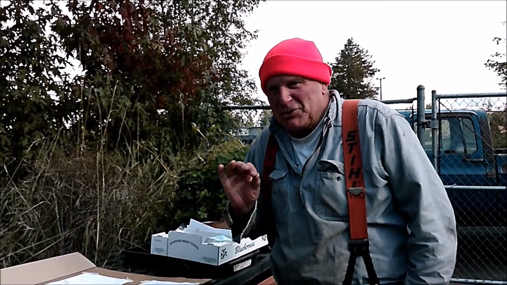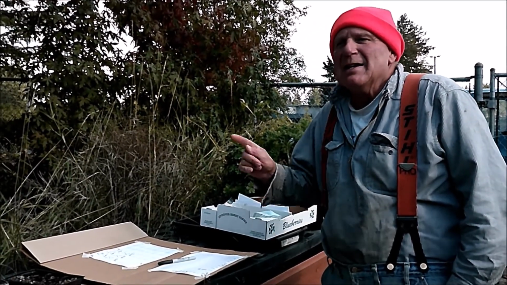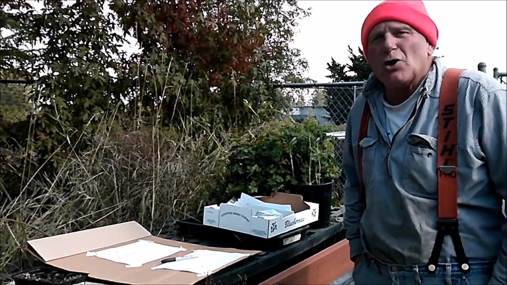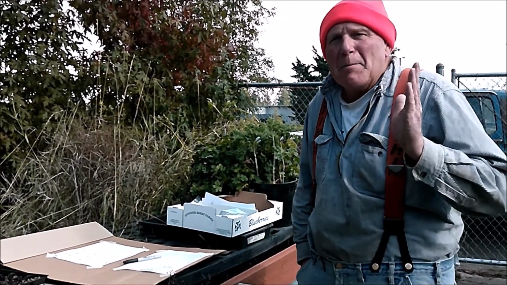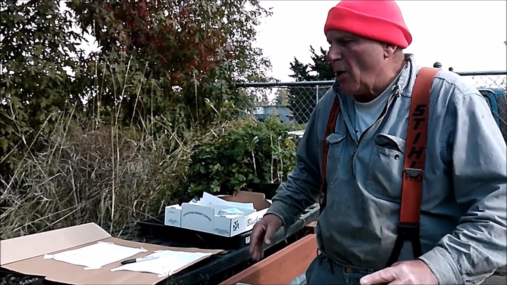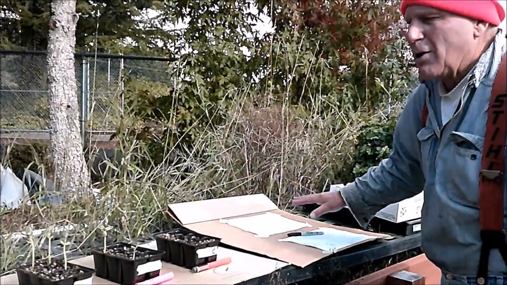Hi, this is Mr. Sloan, and we're continuing with our plants here so we know how to make our charts and coordinate our plants to our graph.